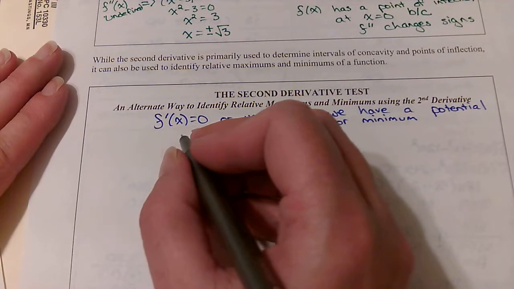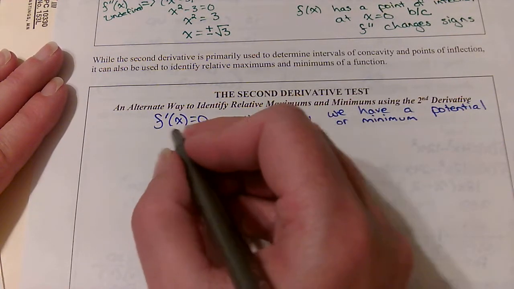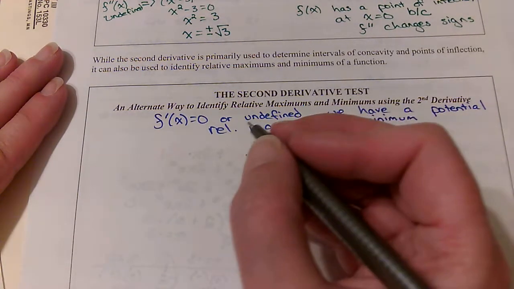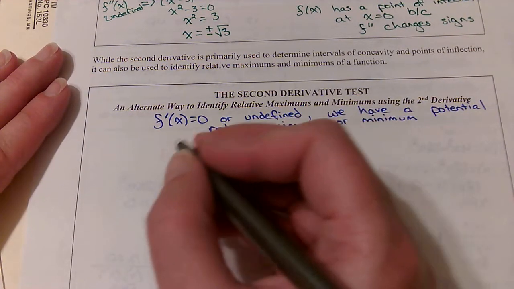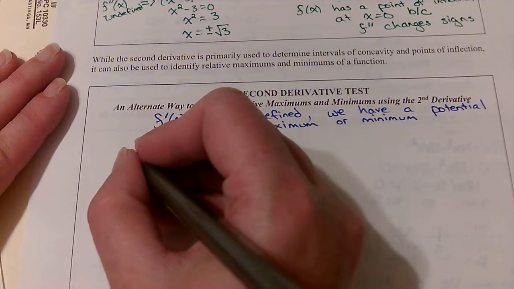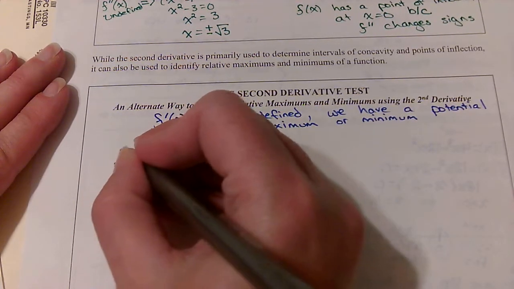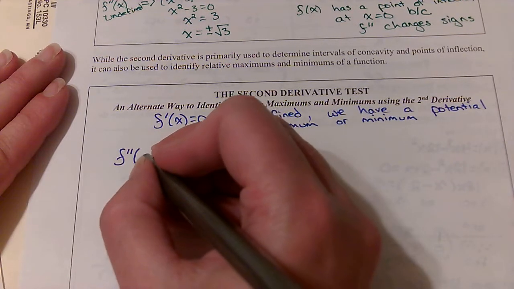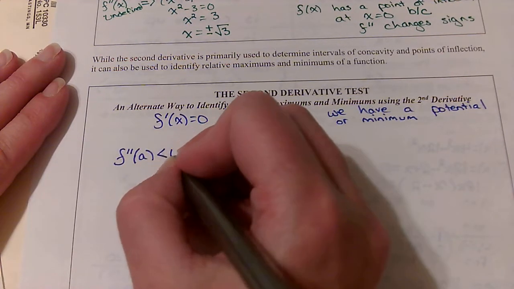So let's say we already know that f prime of x is 0 or undefined. Well, what if it's 0 or undefined and f double prime at that point is less than 0?